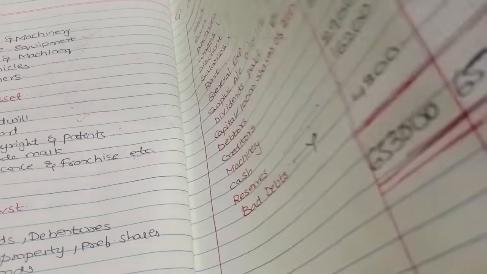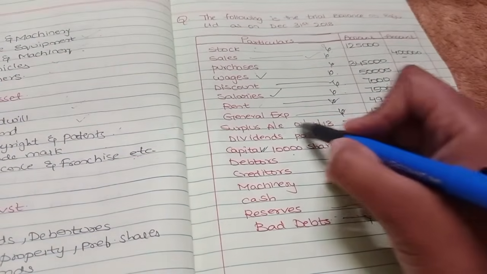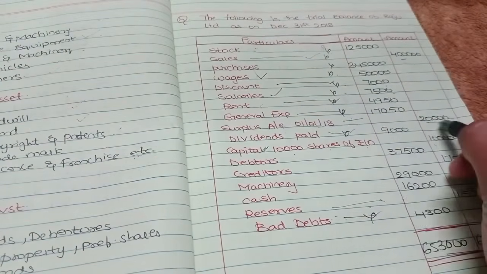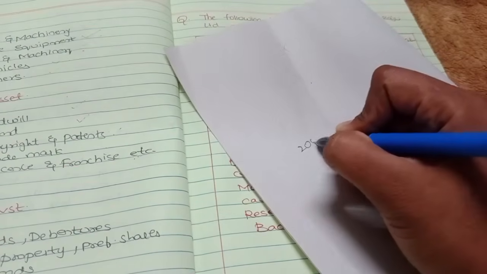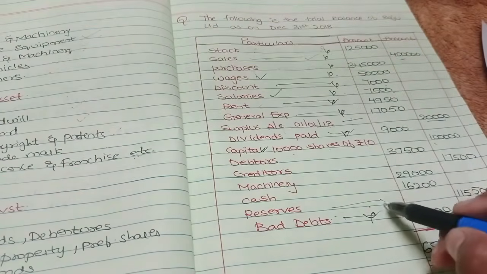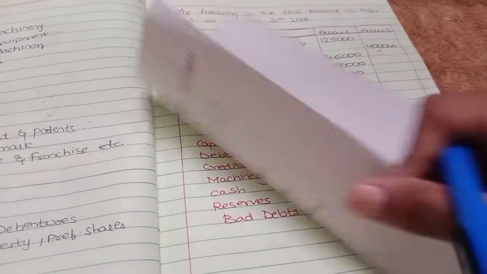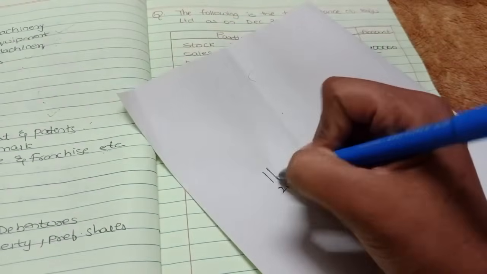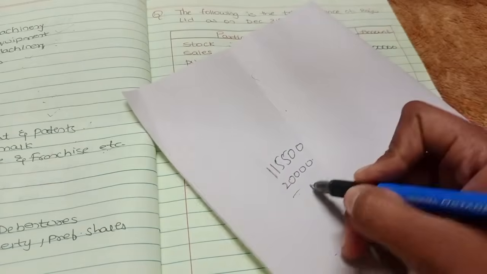Here I will do the working notes. The surplus account on 1st January 2018 is 20,000, no? So first I am adding that 20,000. What is the reserves amount we have? 1,15,500. So the reserves amount is 1,15,500 and additional reserves is 20,000.